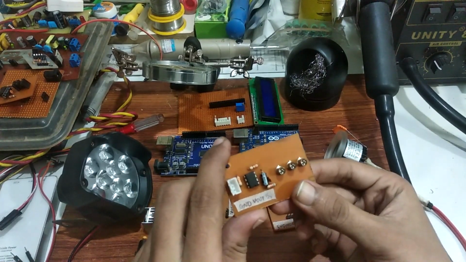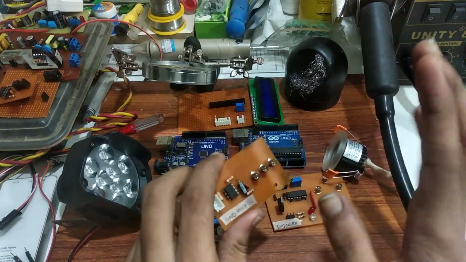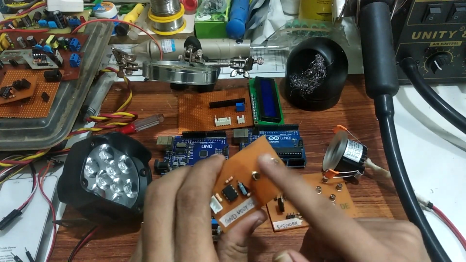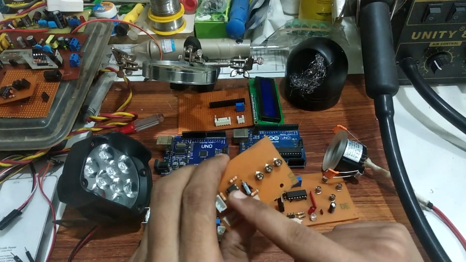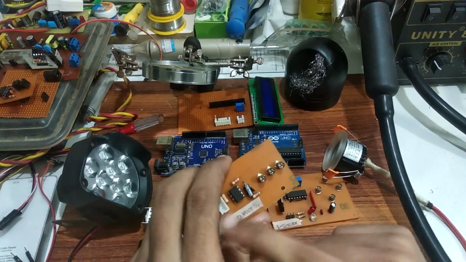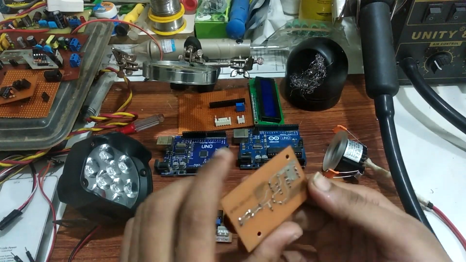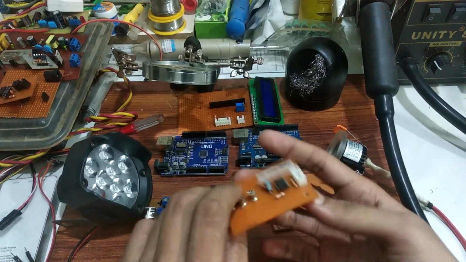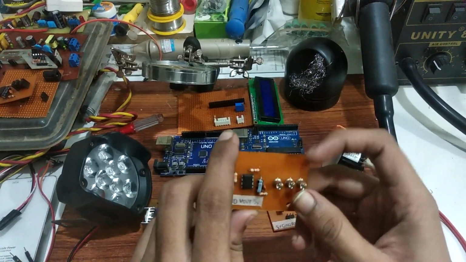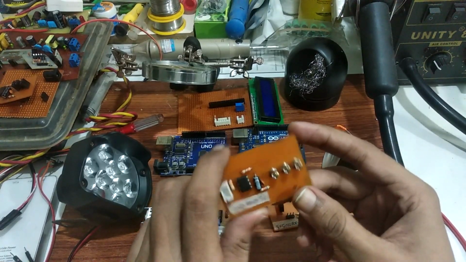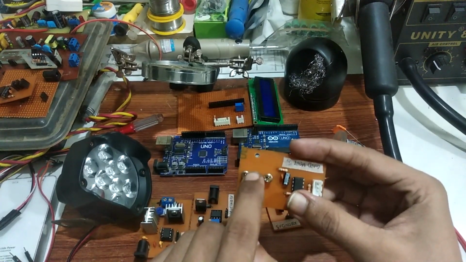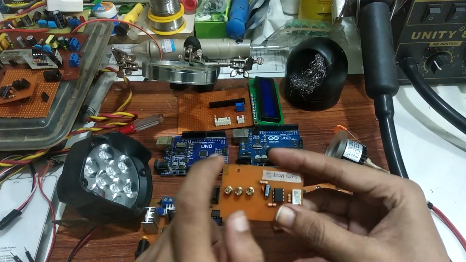light detector circuit. So this is going to receive the light when the light is incident on these photodiodes over here. They produce currents, which are going to be detected by this amplifier over here. The whole circuit is basically a transimpedance amplifier. And what is a transimpedance amplifier? It's basically a current to voltage converter. So the current produced by these photodiodes will be converted into voltages.